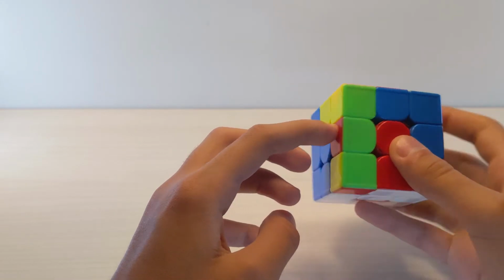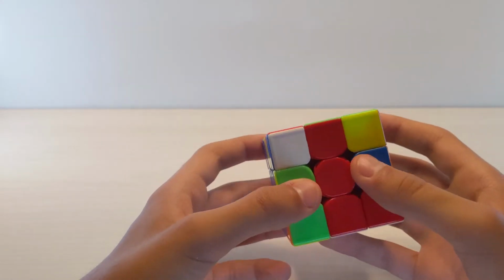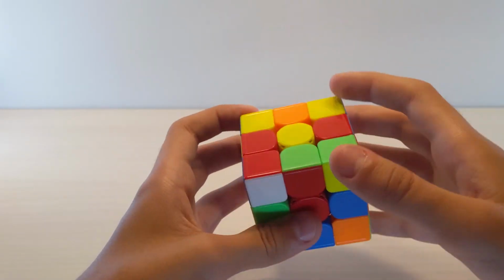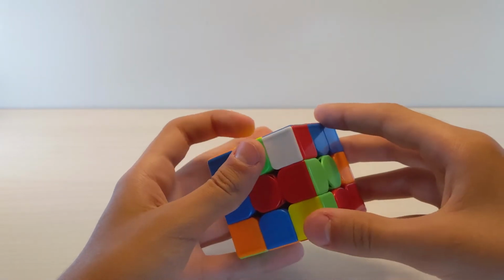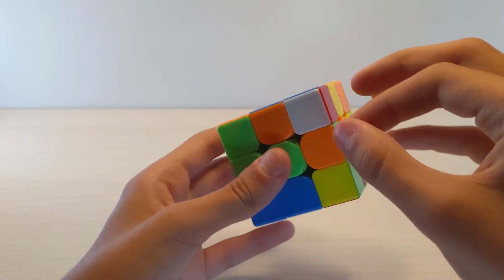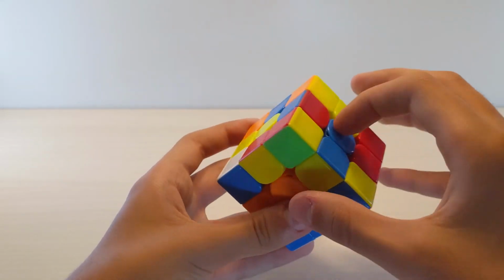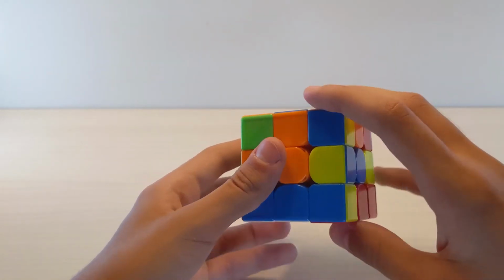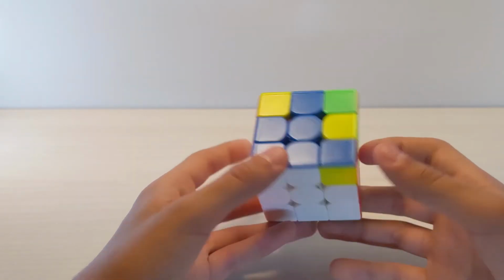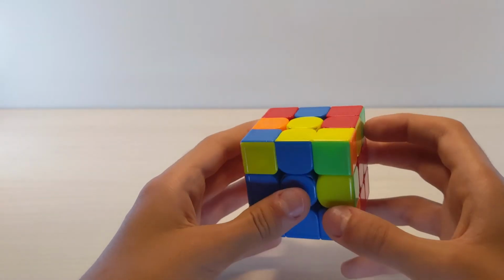We have this edge. It needs to go over here. So I'm going to take this out before I move this empty slot over here. And now putting this in here with inverse sledge. Now doing a wide U over here, we can see this edge is flipped. Now onto this last edge over here. Again, inverse sledge. And now wide U. So now onto solving the edges.